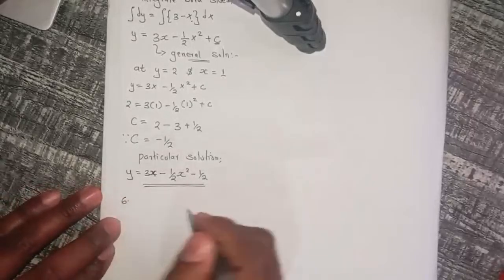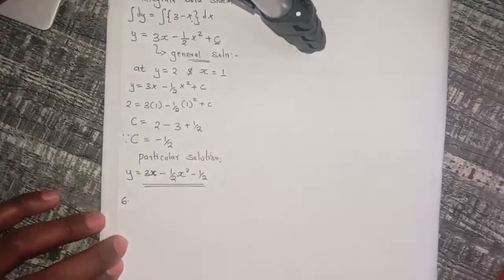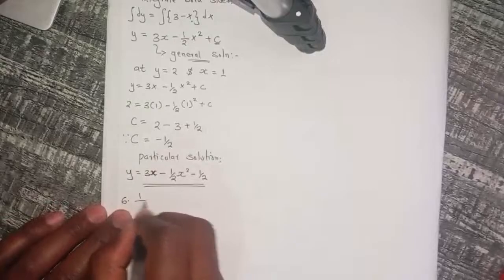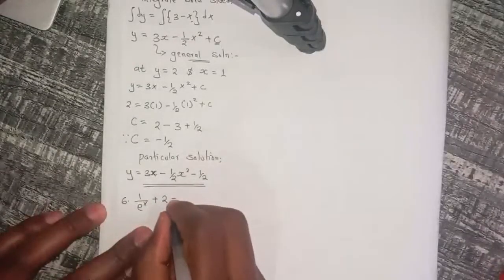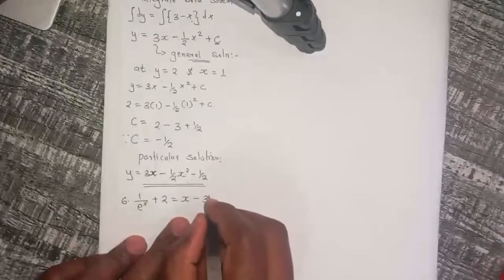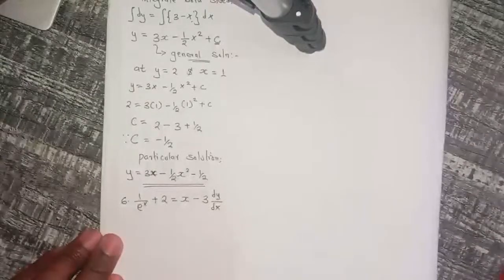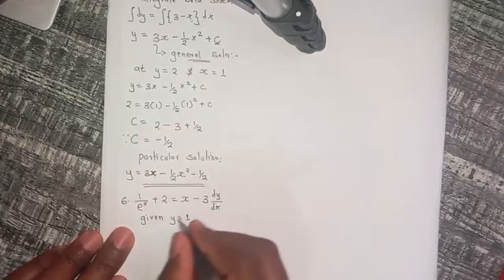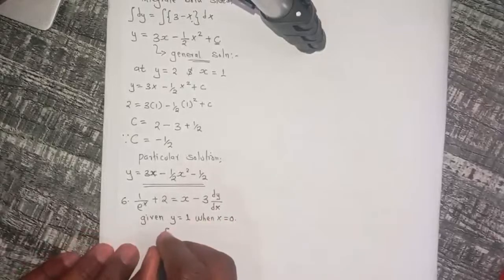Let's have example number 6. Example number 6 says 1 over exponential x plus 2 is equivalent to x minus 3 dy over dx, given y equals to 1 when x equals to 0. So solution.